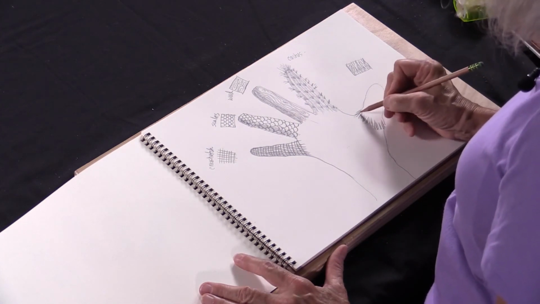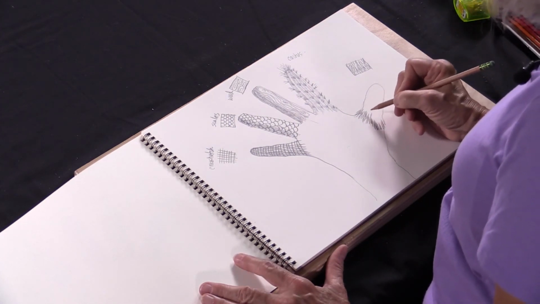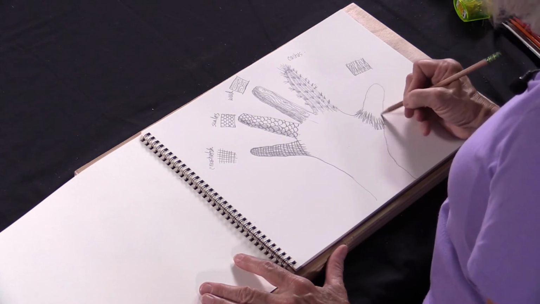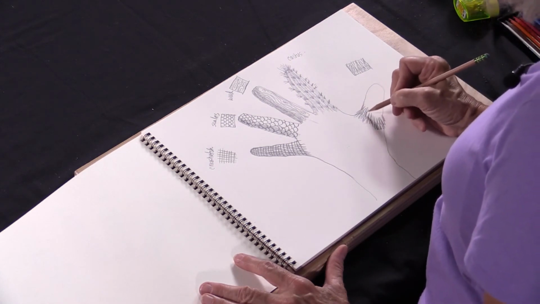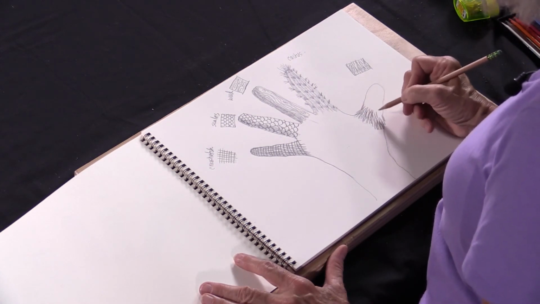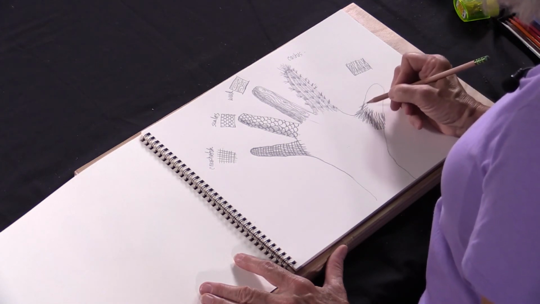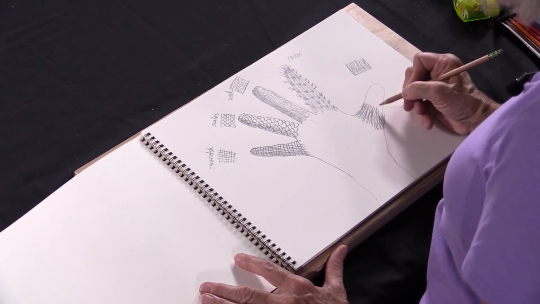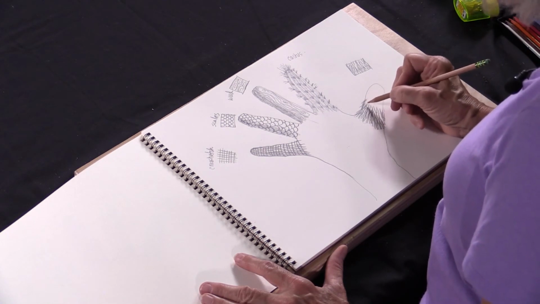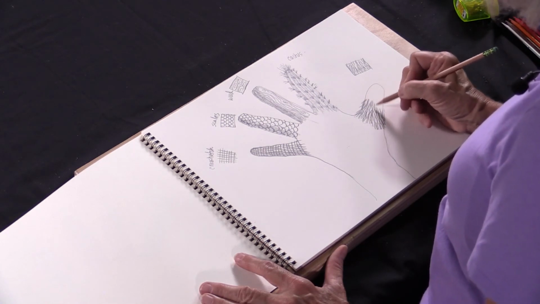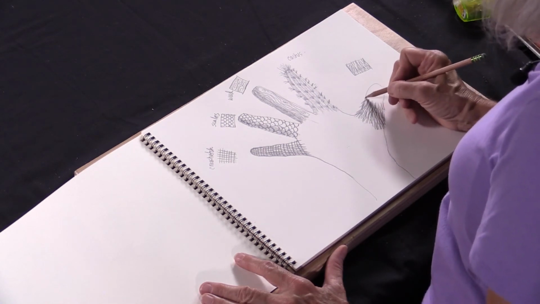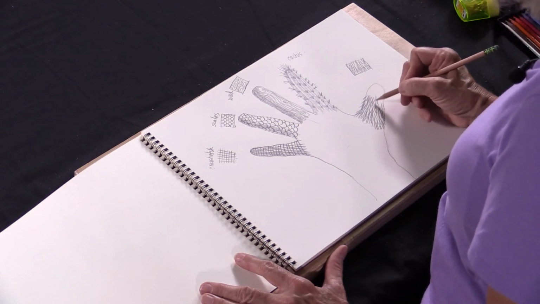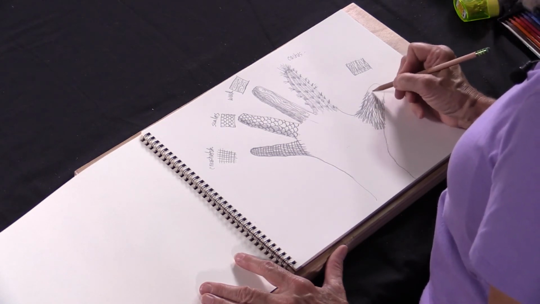Then I'm going to do the same thing, one more layer. So it's really kind of like the way fur grows, right? There's layers underneath layers. And if you have a cat or a dog, they would have hair that lies in a certain direction.